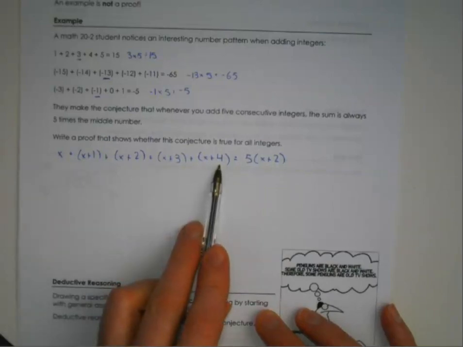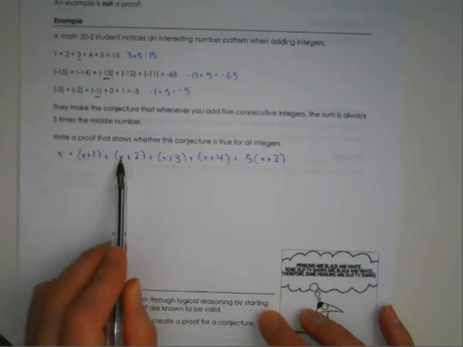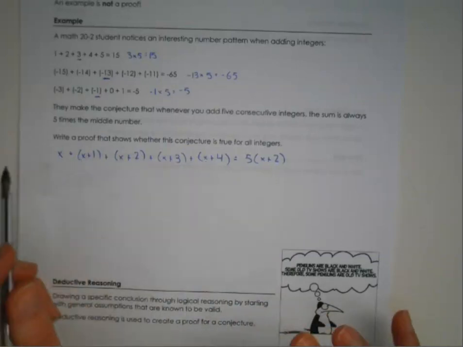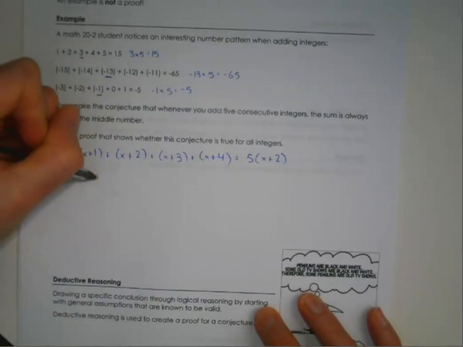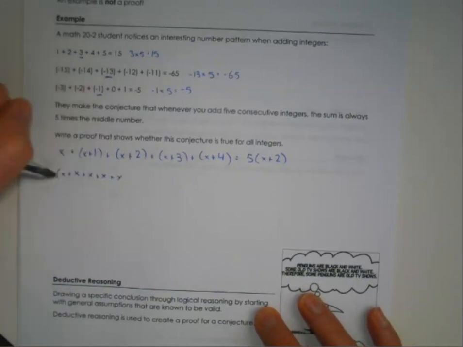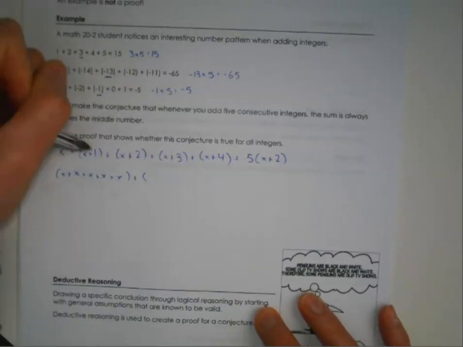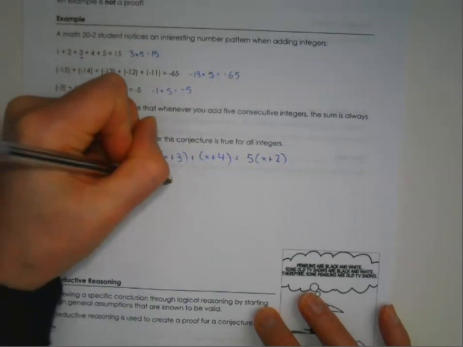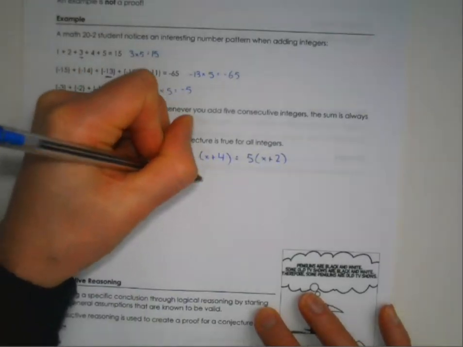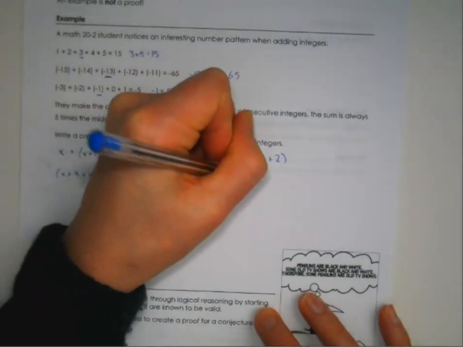So in that case, you just want to add like terms. So we have 1x, 2x, 3x, 4x, 5x. So we basically have 5 x's. So x plus x plus x plus x plus x. And then if we add together our other like terms, which are numbers, we have 1 plus 2 plus 3 plus 4. Okay, and we're going to leave this side as it is for now, plus x plus 2.